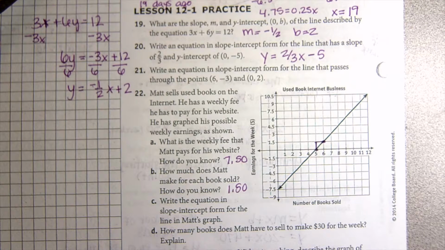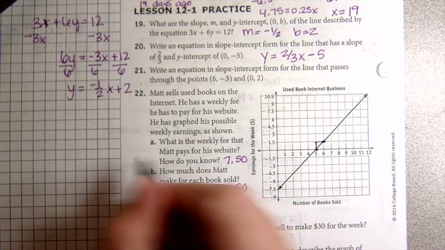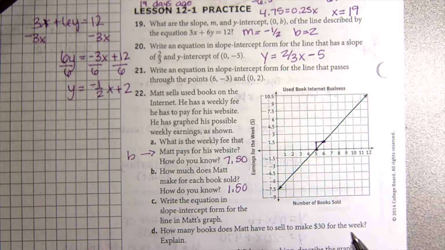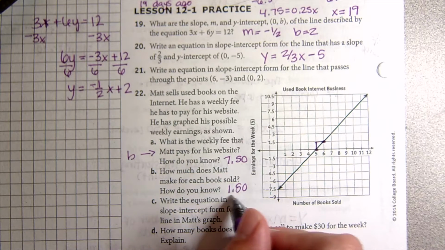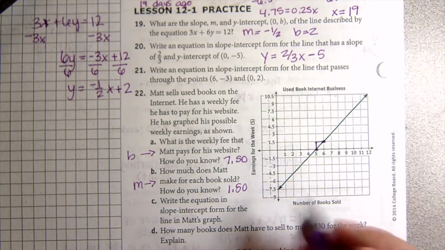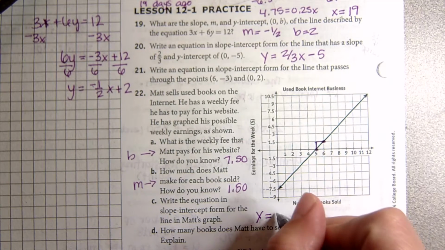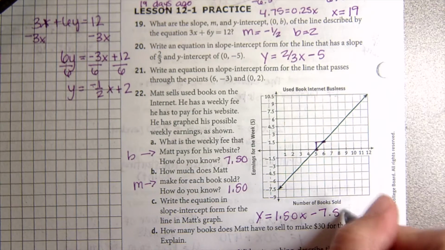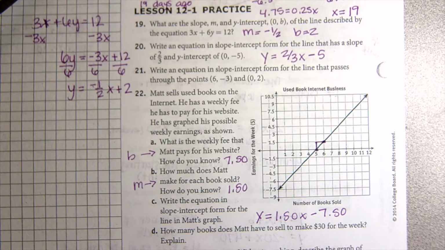Which one of those is the starting point, the y-intercept? Negative 7.50. That's going to be our b, our y-intercept. Which one is the slope? 1.50. He makes $1.50 per book. That would be the slope. So to write this in slope-intercept form, y equals 1.50x minus 7.50. So it's $1.50 he makes per book minus the original $7.50 he is paying for that website.